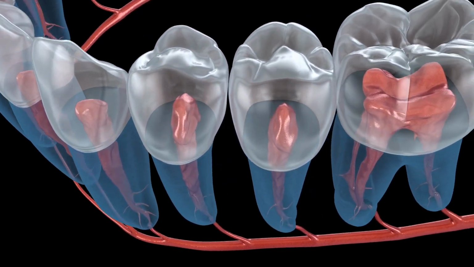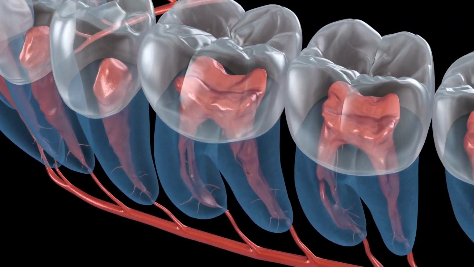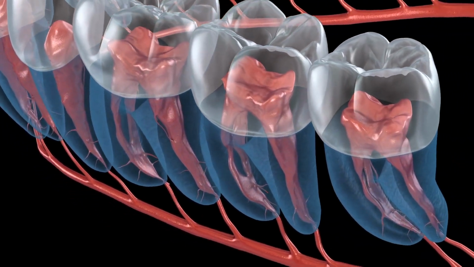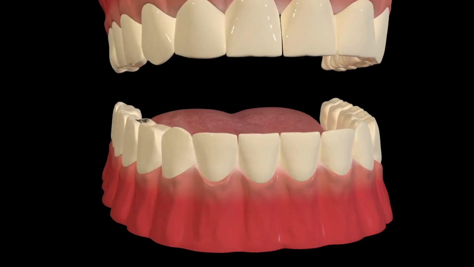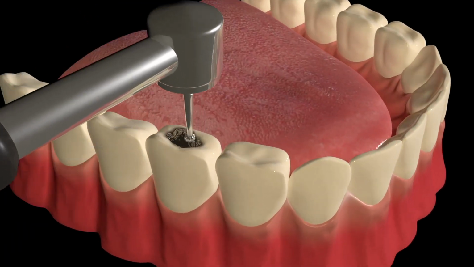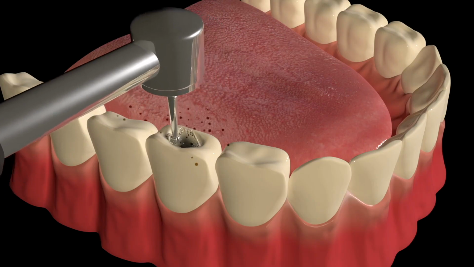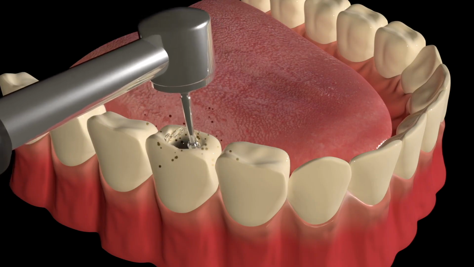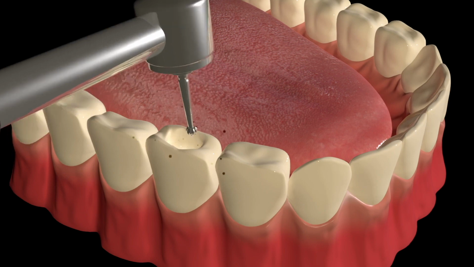The caries removal procedure starts with a thorough dental examination. Your dentist will visually inspect your teeth and may use dental x-rays to determine the extent of the decay. Local anesthesia is typically administered to numb the area and ensure a pain-free experience.